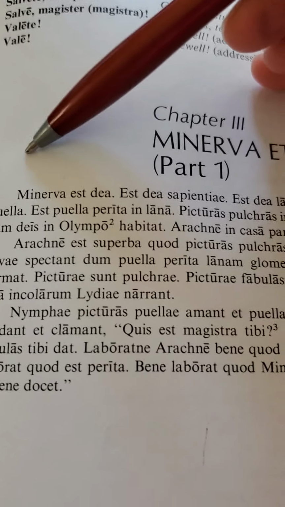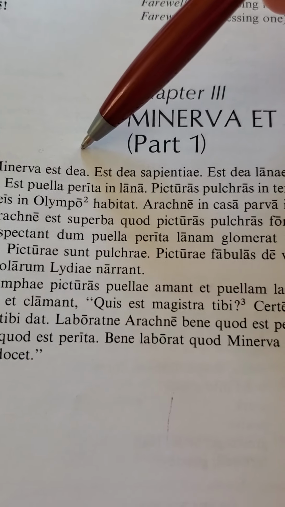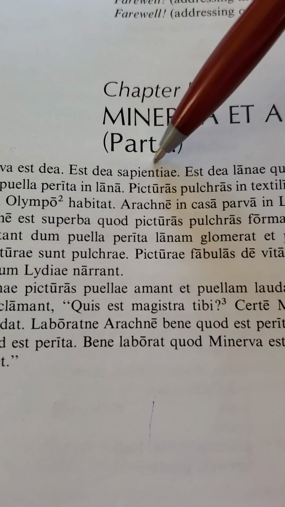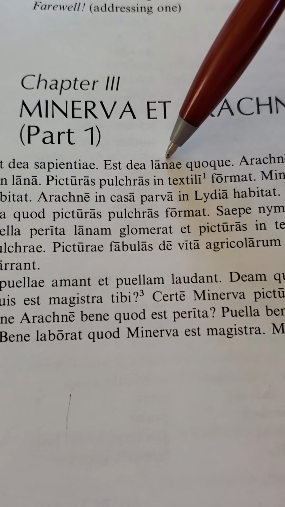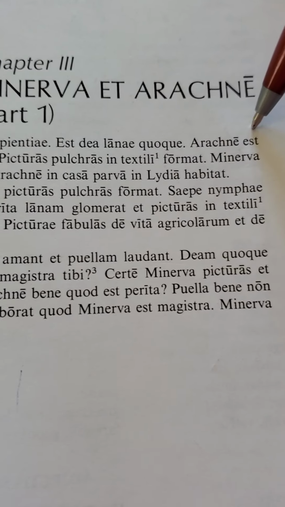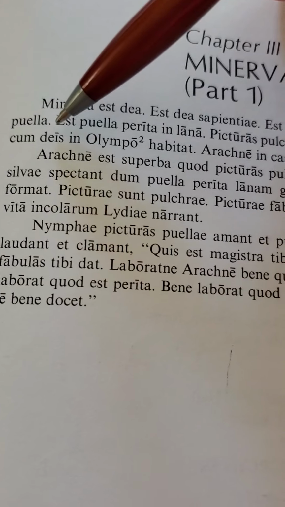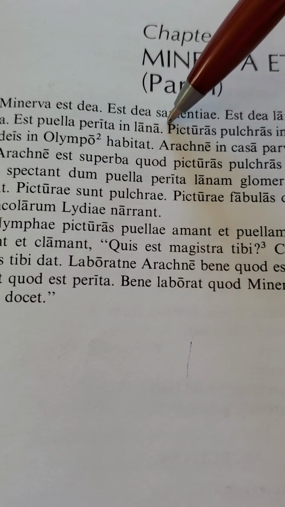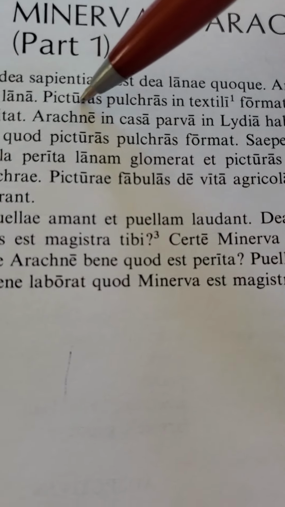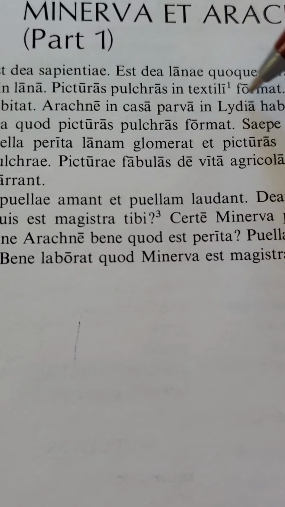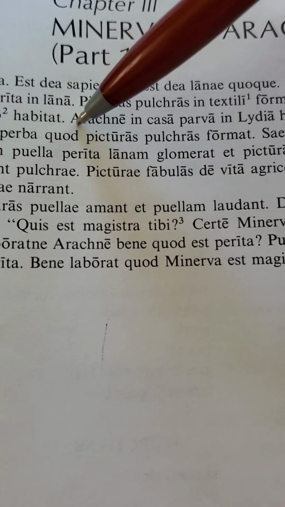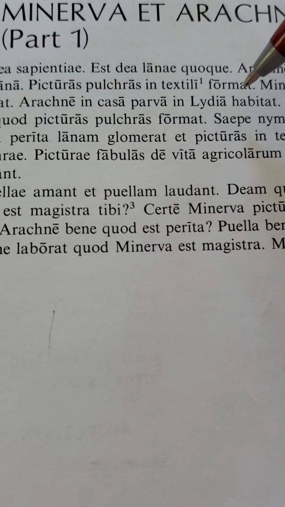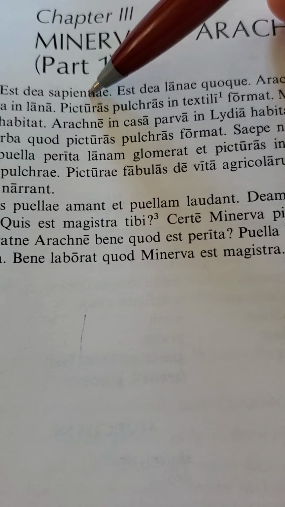Let me just read over this for you. Minerva est dea sapientiae. She is the goddess of wisdom, genitive. Est dea lanae, quoque. Arachne est puella. Est puella perita in lana. Remember to look for your prepositional phrases, and that'll be the ablative. Picteros pulchros in textile format. So remember, Latin word order is flexible. So these are the first words, but those are accusative endings. So she forms what? She forms picteros pulchros.